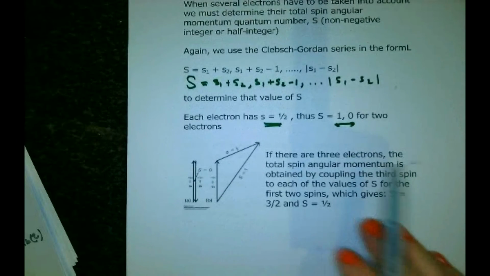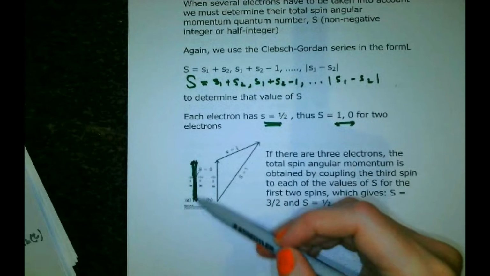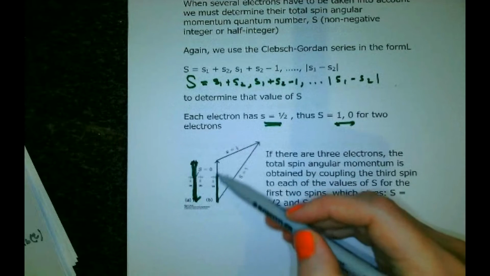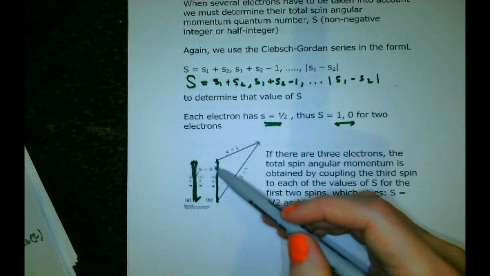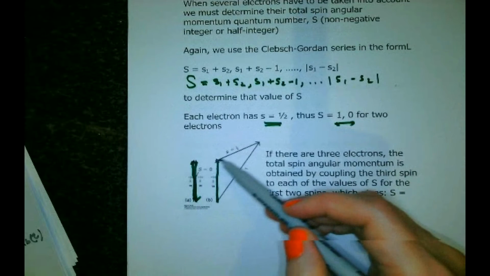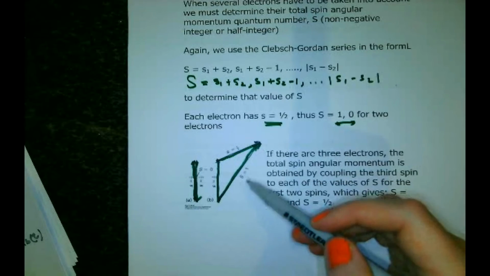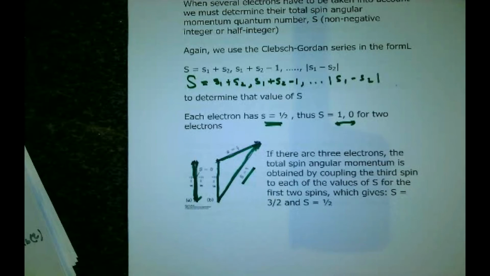And it's illustrated here. So either you have the spins in opposite directions, giving you a total spin angular momentum of 0, or you have them in the same direction, giving you a total spin angular momentum of 1.